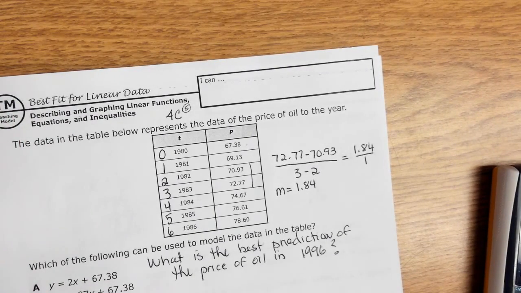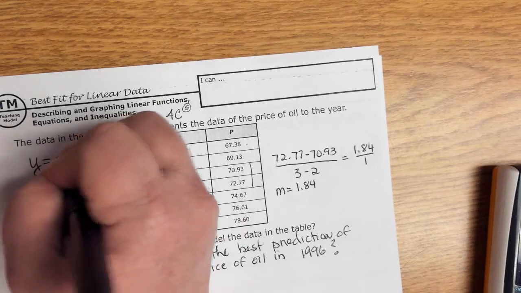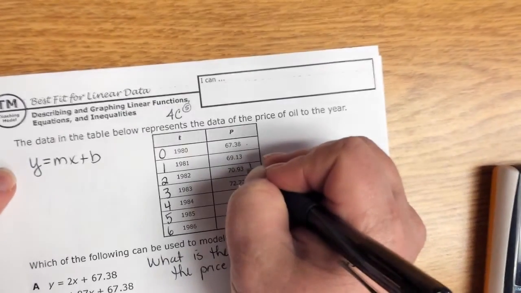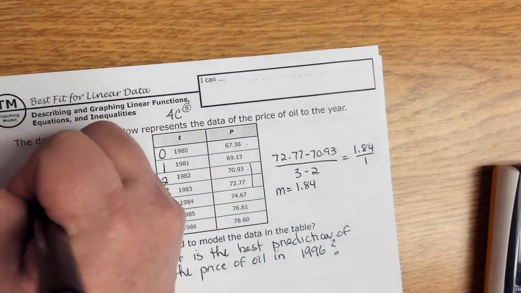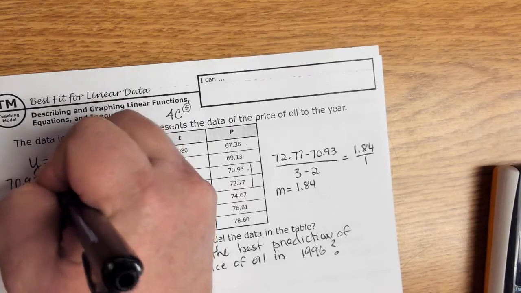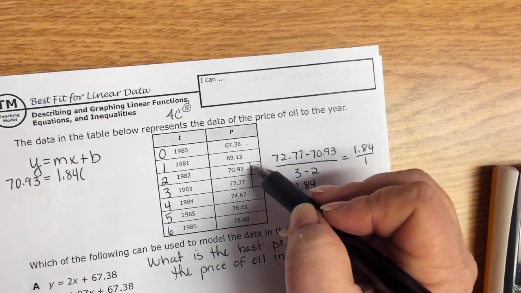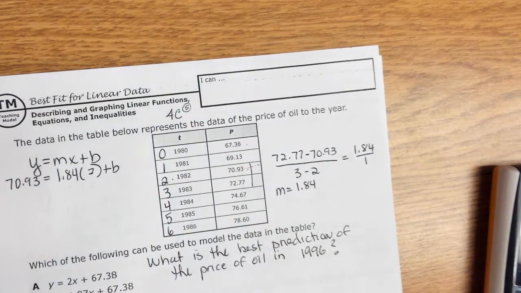How do I find my y-intercept from there? I use y equals mx plus b. If I want to pick a pair, let's say I pick y value of 70.93 is equal to my slope of 1.84 times x, which would be 2, plus b, and solve for b, correct?